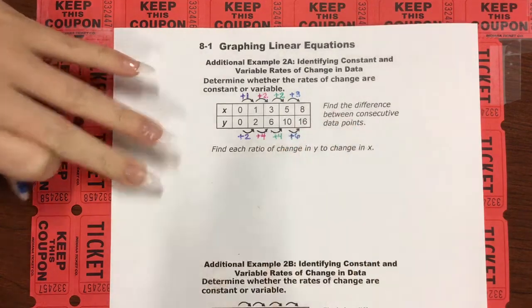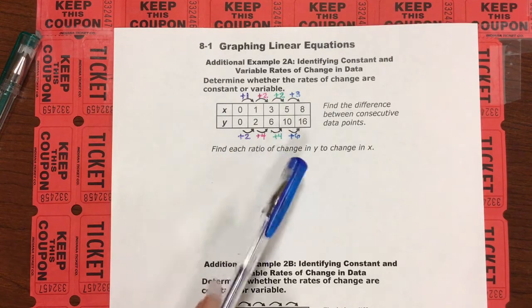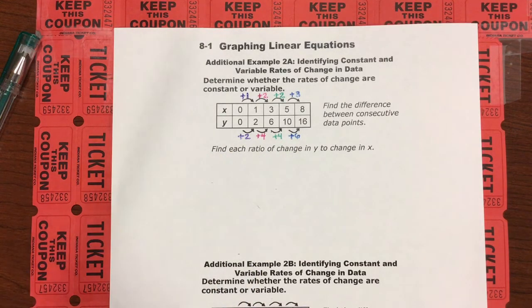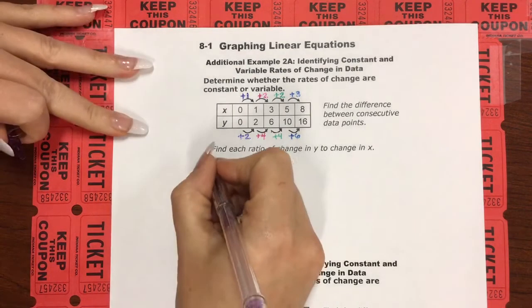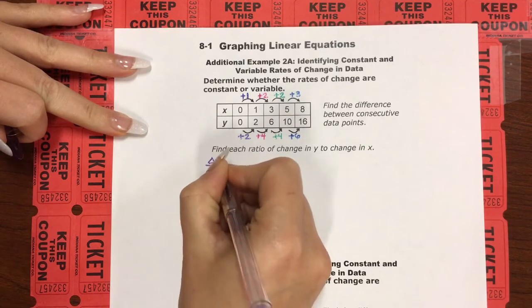And that's how you get 16. Perfect. Okay. So what we're going to do is find each ratio of change from y to x. So we are going to put the y over the x, just like the equation: the rate of change is the change in y over the change in x.